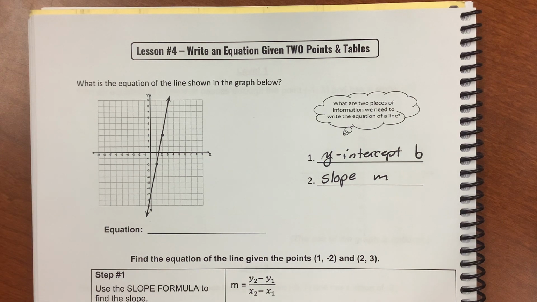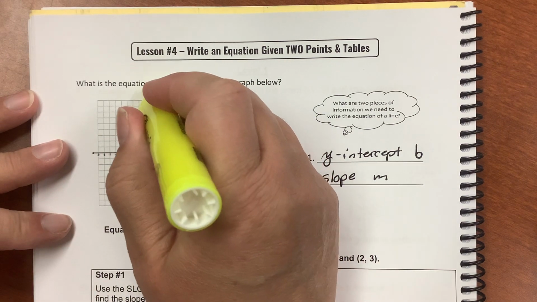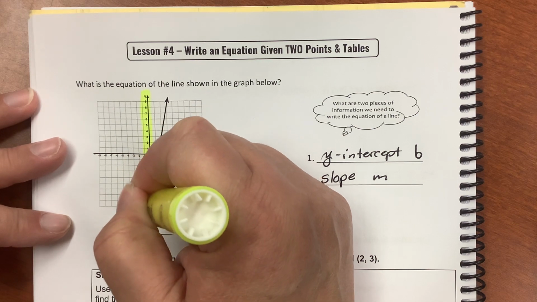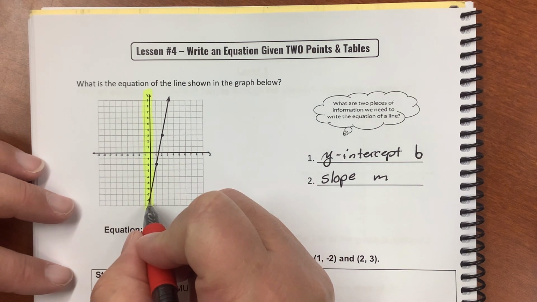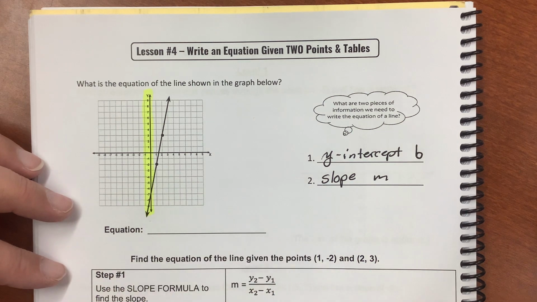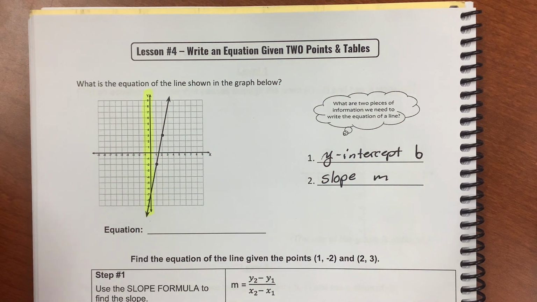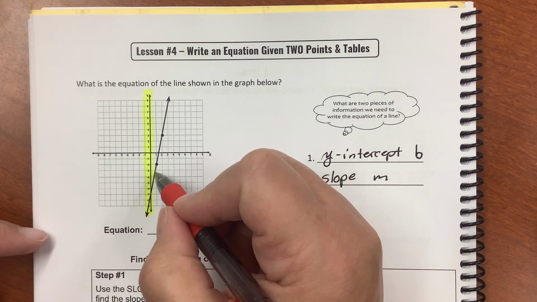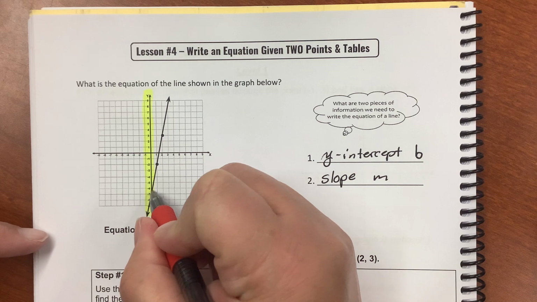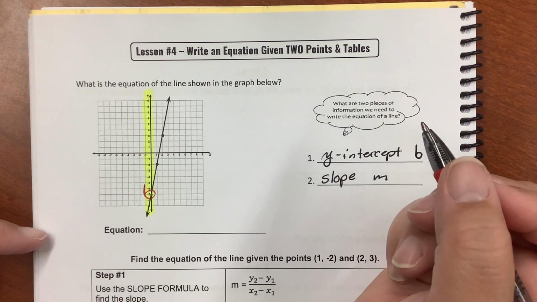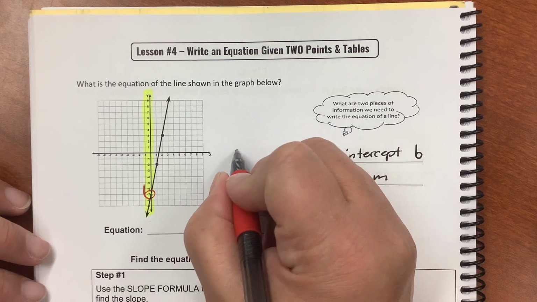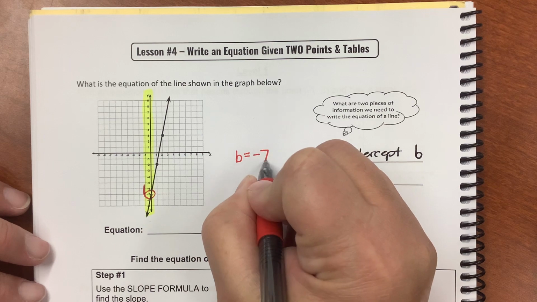Now you know me, I like to make my y line yellow, yellow for y, and thus the y-intercept is going to be where my line intercepts the y-axis. So let's take a look at this. Right there at -7, and I'm going to make that a b to remind me that that's the y-intercept. So now I know b equals -7.